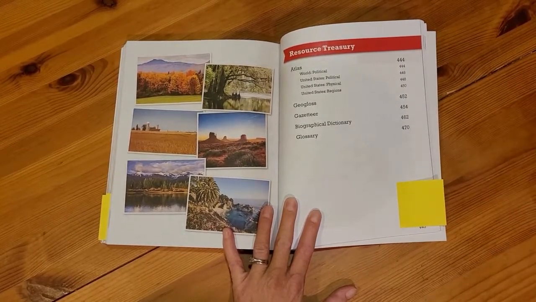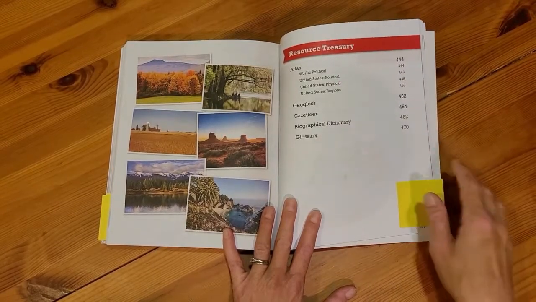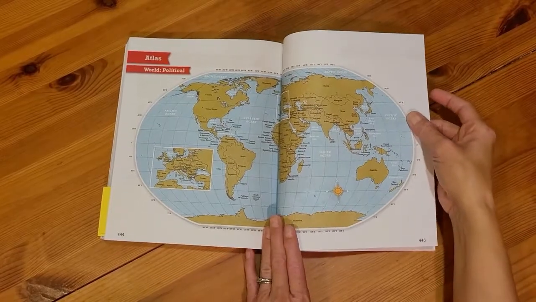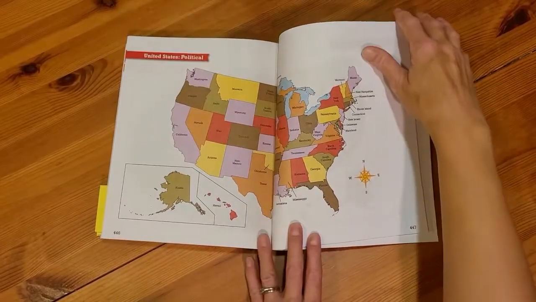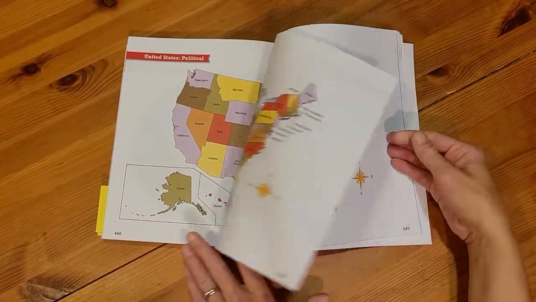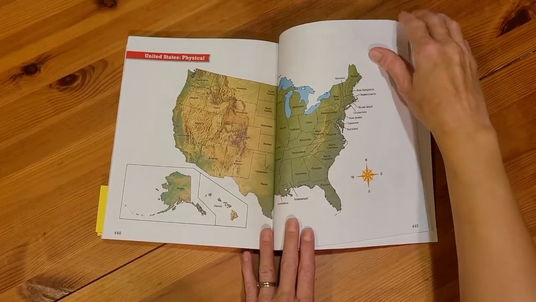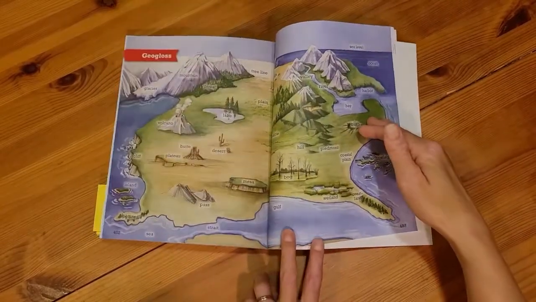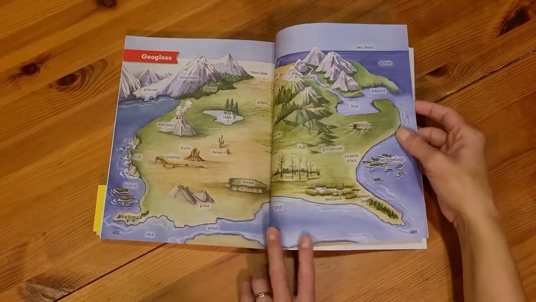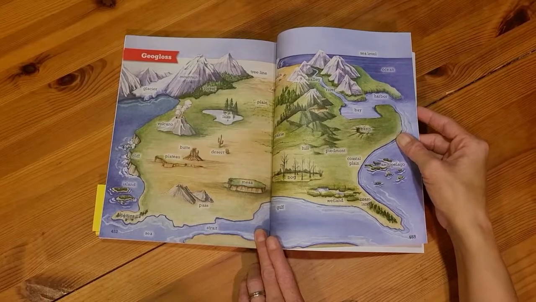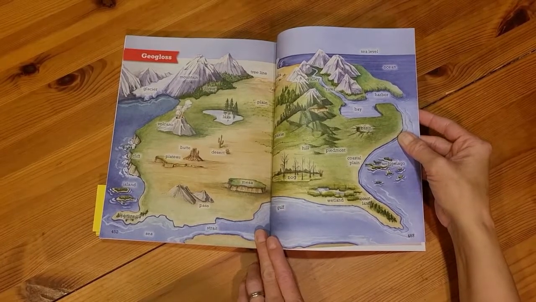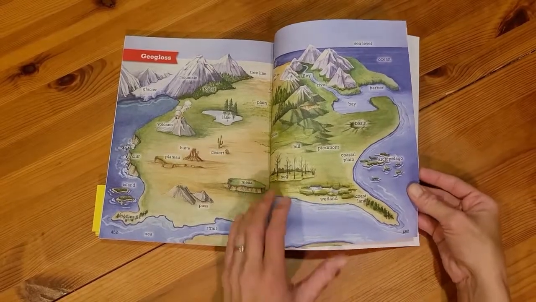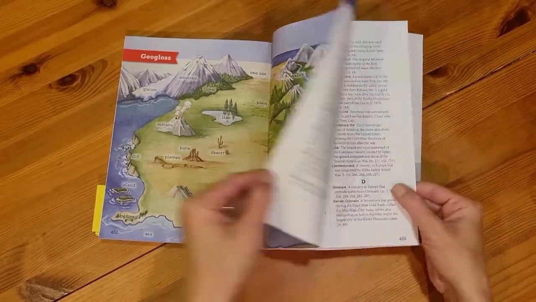The last thing I want to show you in this book is our resource treasury. In this book, there are actually several different maps of the world, of the U.S., our geogloss, so we remember what all the different parts of landscaping is. So we've got mountains, we've got rivers, valleys, bays. So this is a great way to help our map skills.